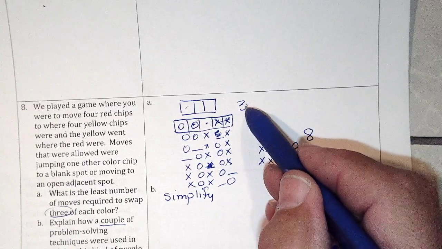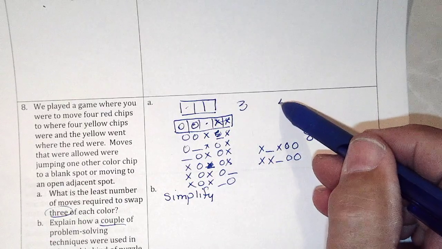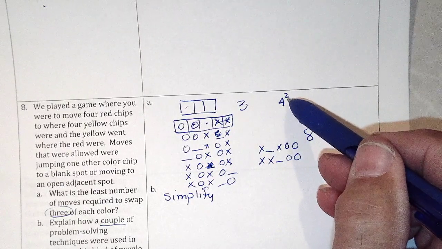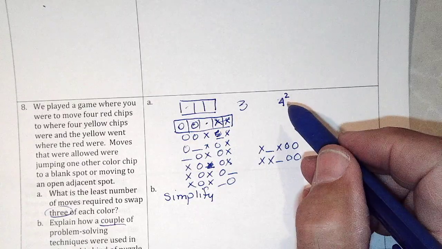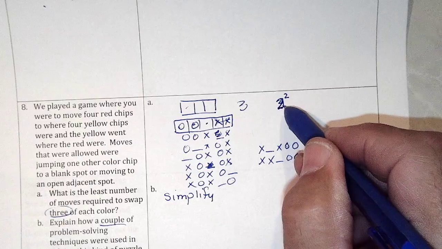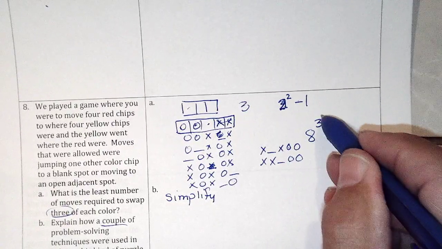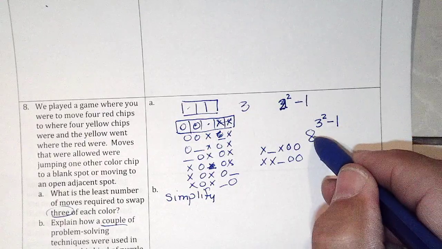And the pattern was, if you remembered, I said it was 2 squared, which makes 4, minus 1. This was 3 squared, which is 9, minus 1 is the 8.